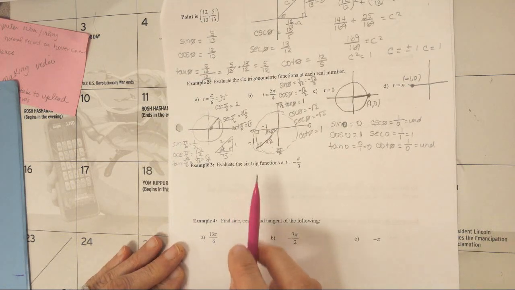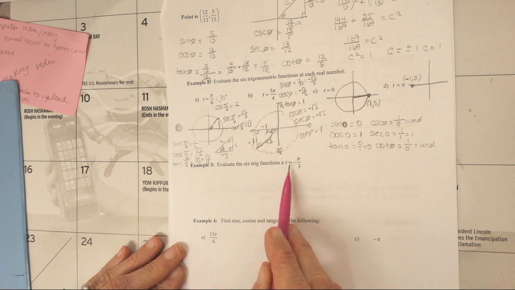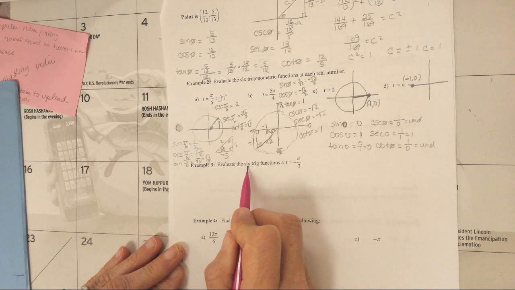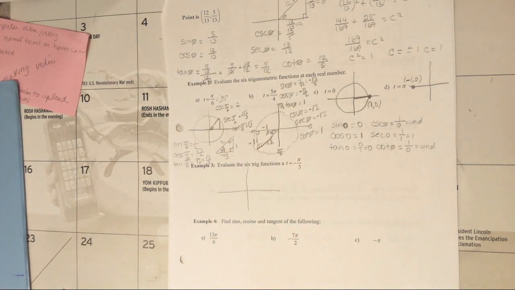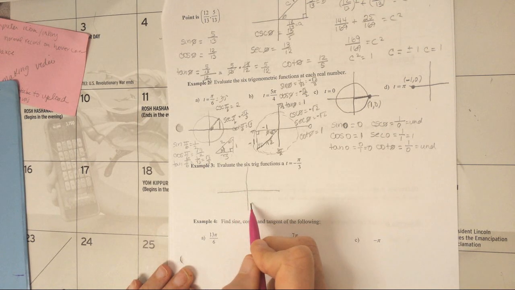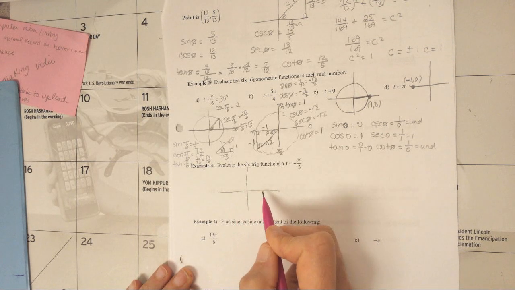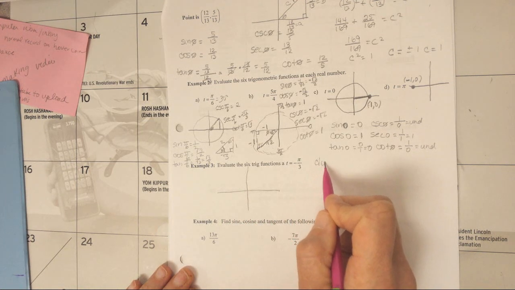All right, now moving down here, it says find the 6 trig functions where t is -pi/3. So -pi/3. The negative part tells me which direction am I going to go. Am I going to be going counterclockwise? Is that where a negative angle is, or will I go clockwise? So a negative angle is clockwise.